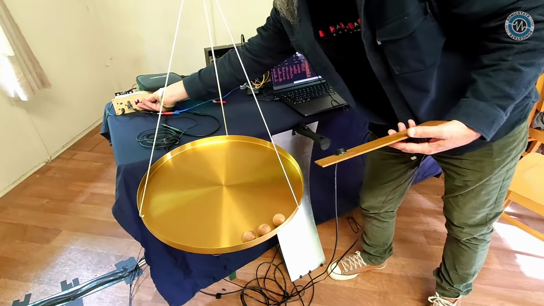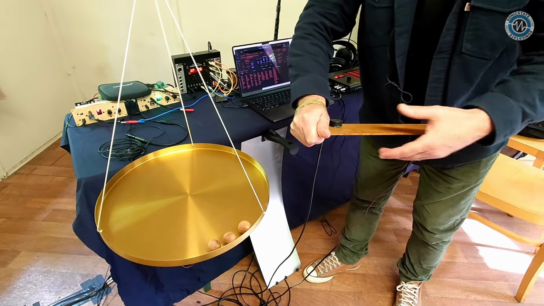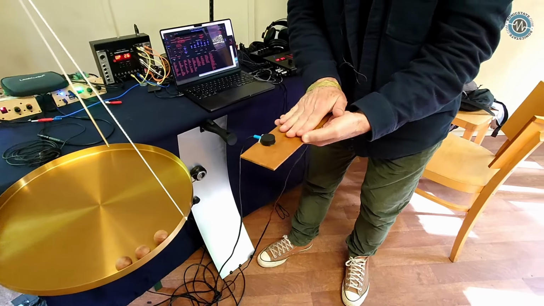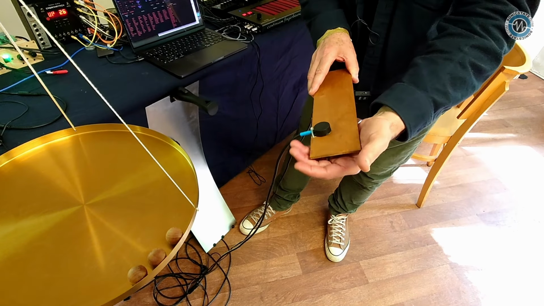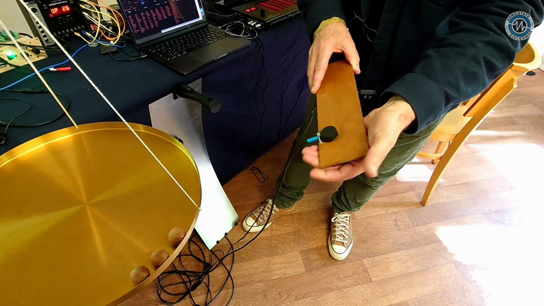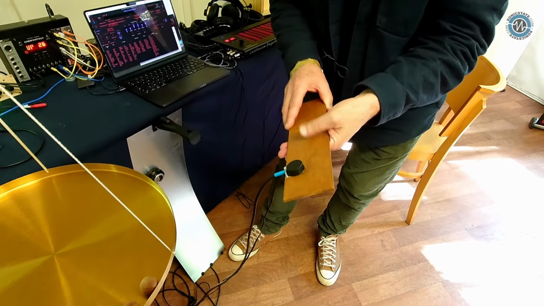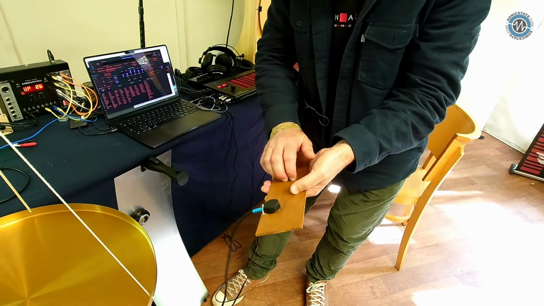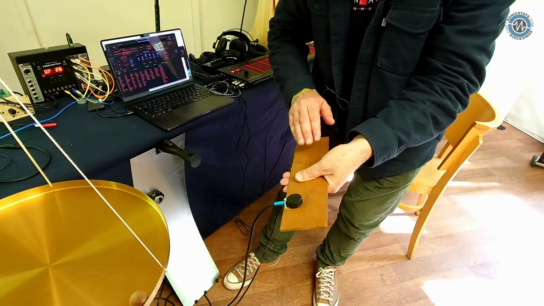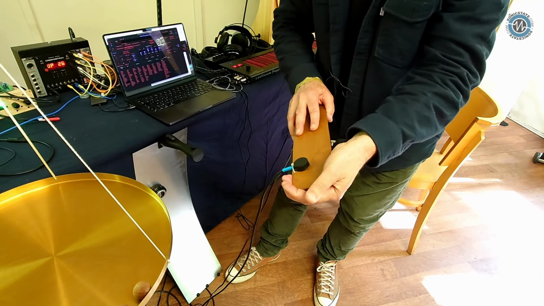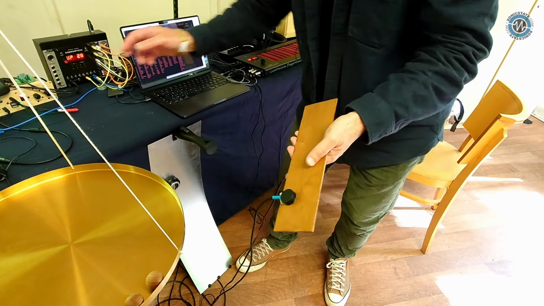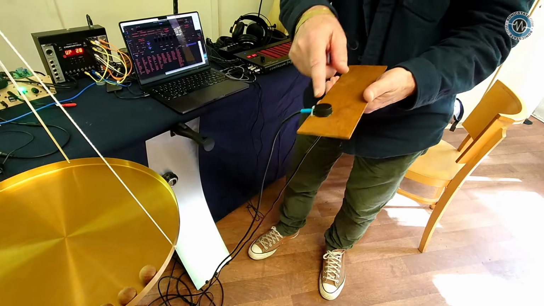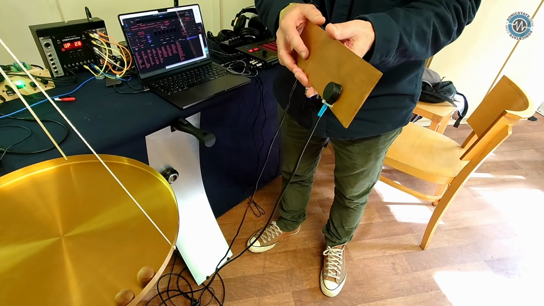So I need to go there. You see, the way I put my hand on it is changing the sound. So this is the first thing I wanted to show. So you really see it's a transfer function that you use as any module in a modular synthesizer.